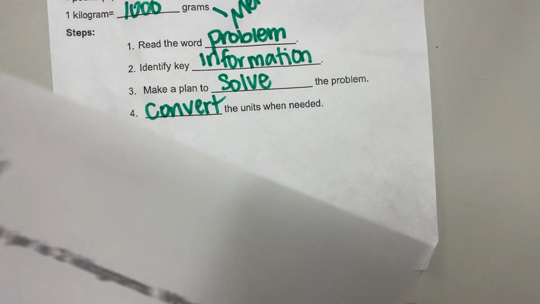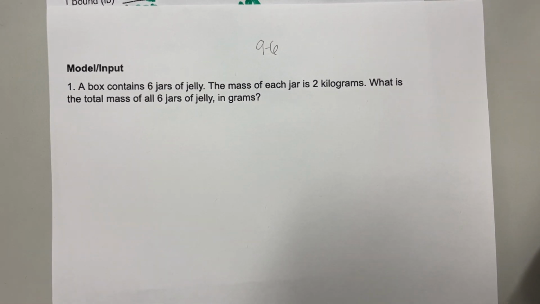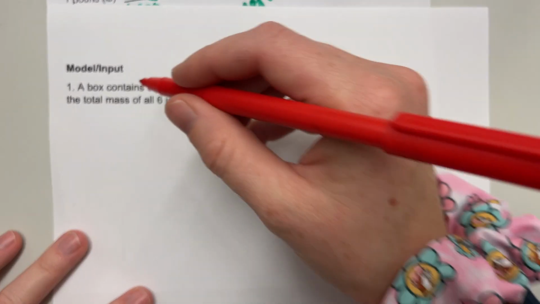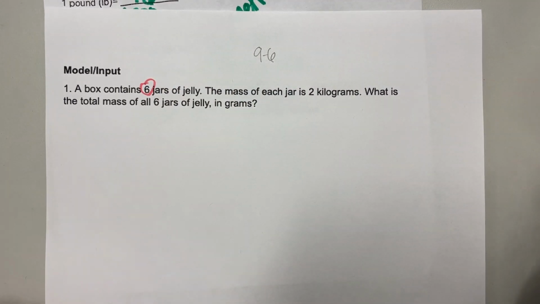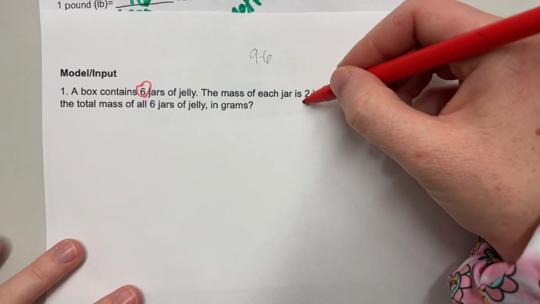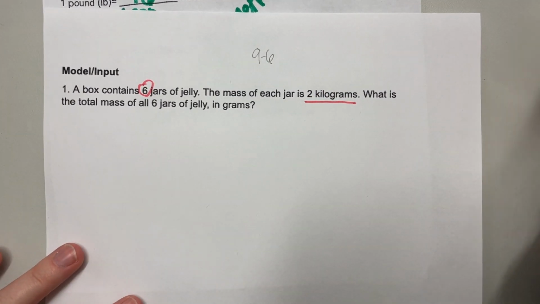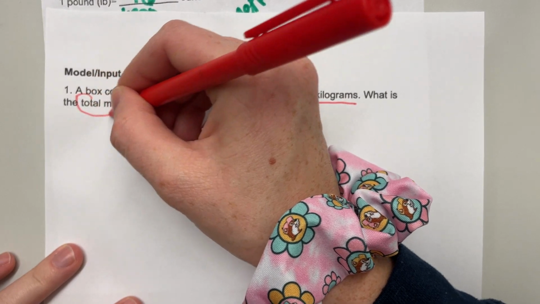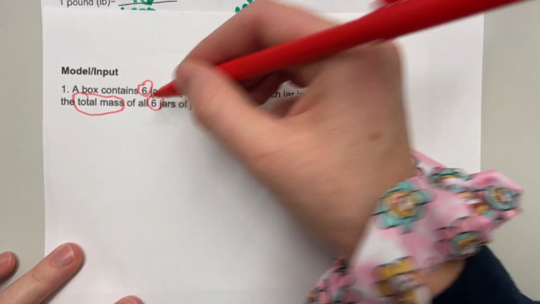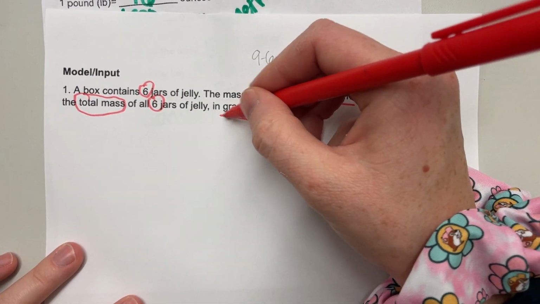So step 1, I'm gonna read that word problem. A box contains 6 jars of jelly. The mass of each jar is 2 kilograms. What is the total mass of all 6 jelly jars in grams?